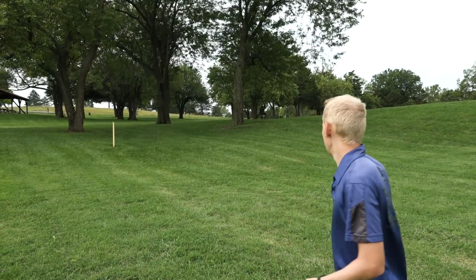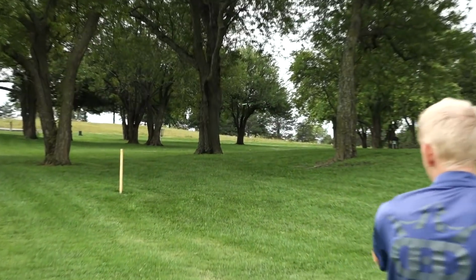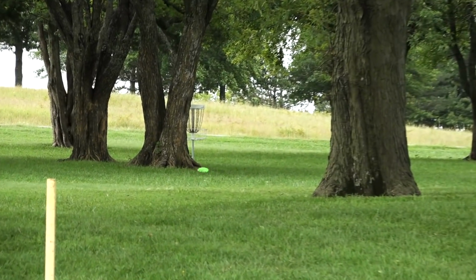I have about 150 to 200 feet left, and I'm going with a Lucid Suspect here. Now again, I have those trees off to the left, so my shot is going to try to be out to the right side of the basket to give me a more open putt. I had sort of the right idea here, I just didn't quite put enough power on it and I ended up short left about 25 feet out of the basket.